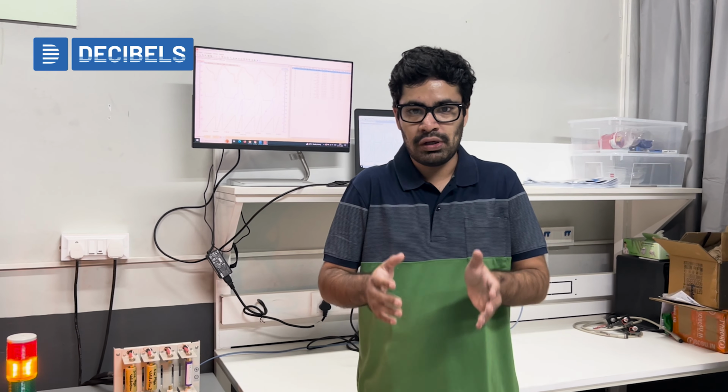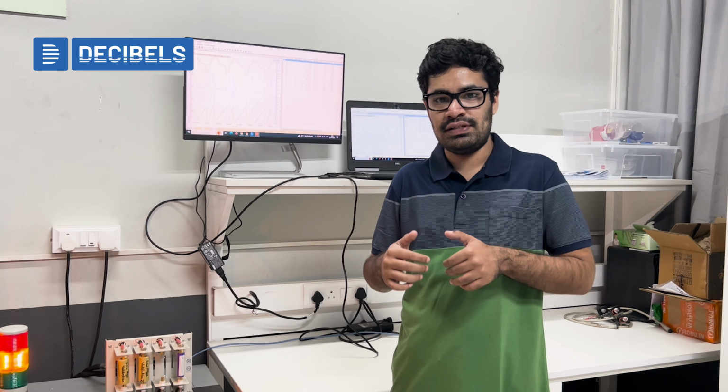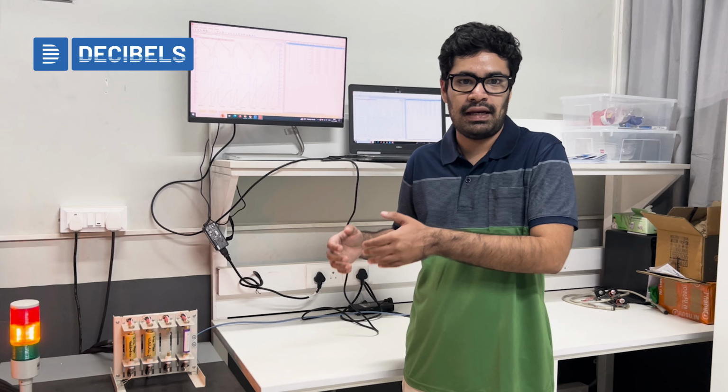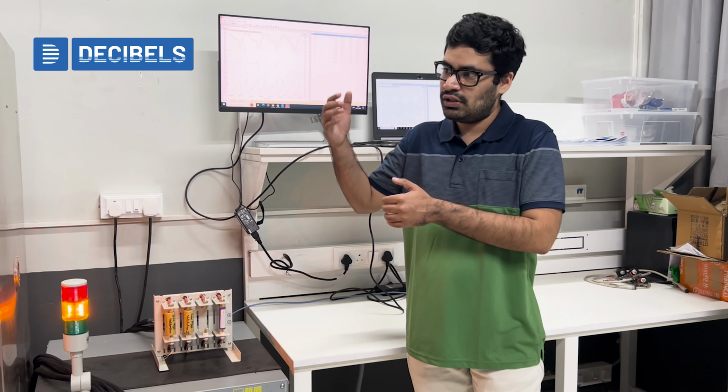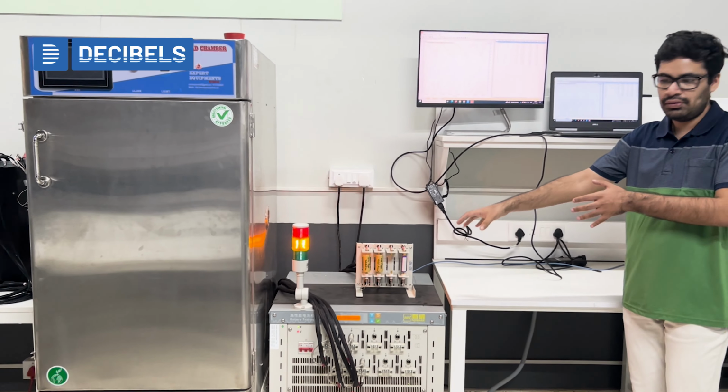So in this course, one of the modules involves connecting with the EV lab here at the RBC campus in Bangalore. And here we have the setup for cell testing and characterization, which involves the thermal chamber on the left side and the cell testing and characterization device here at the bottom.